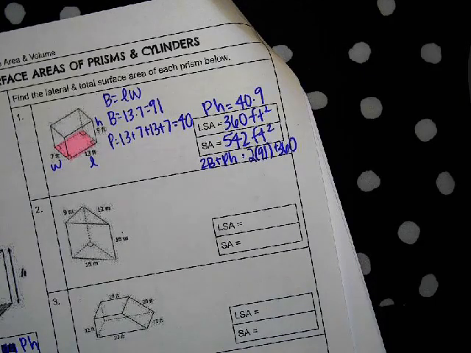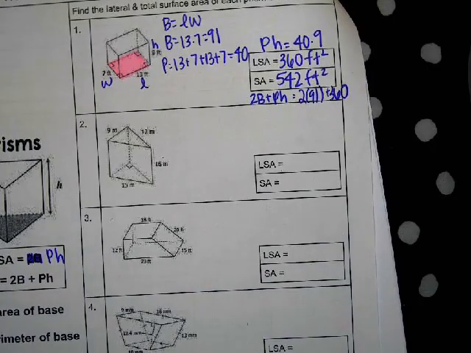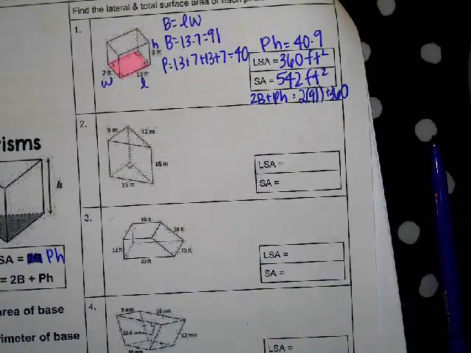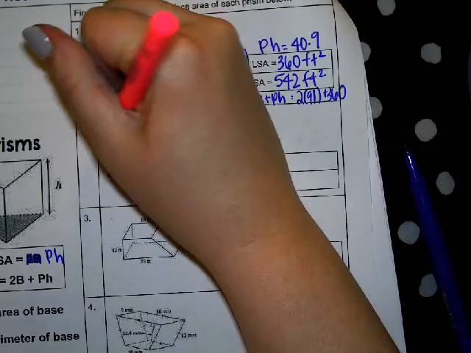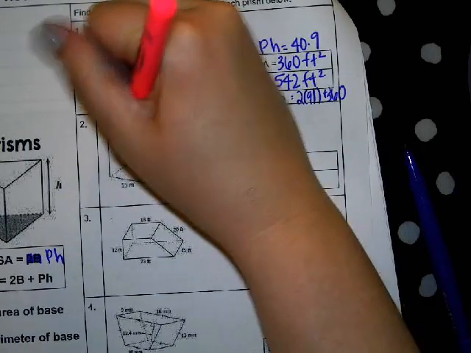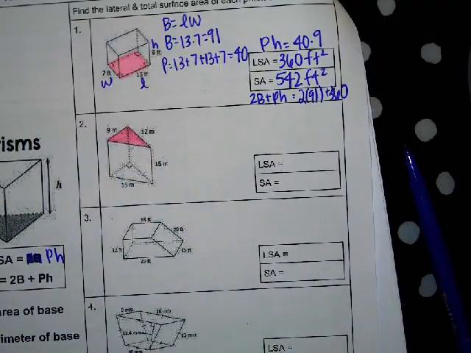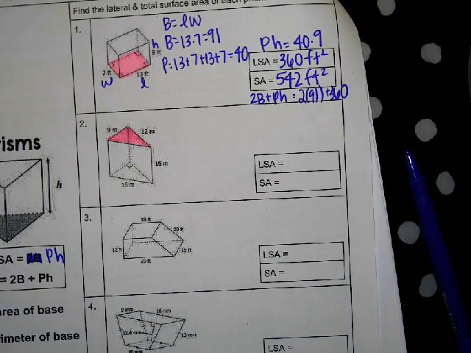Now, I have to look at my next one. My next figure is a triangular prism. And here is the piece that I'm looking at. Your triangle can be on top or bottom. In this case, I'm going to use the one on the top because it's just a little bit easier to work with.